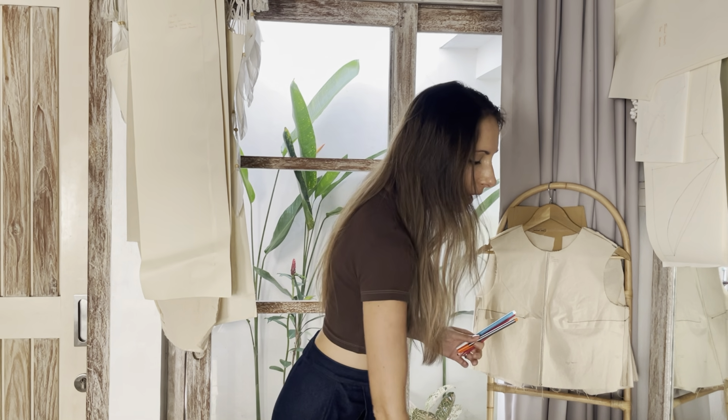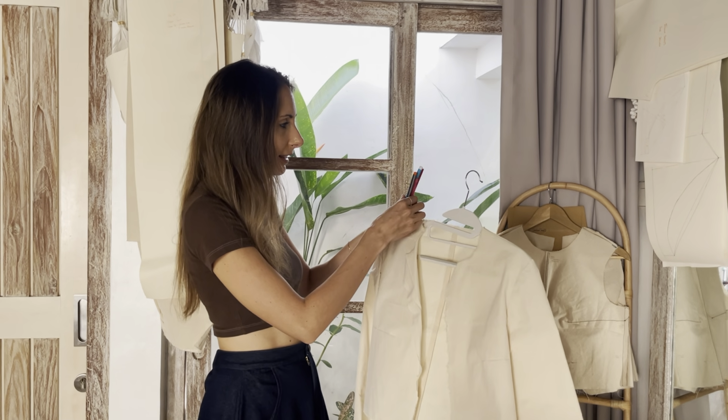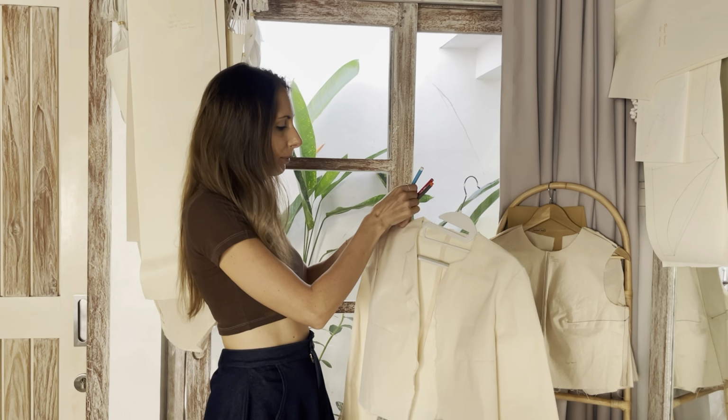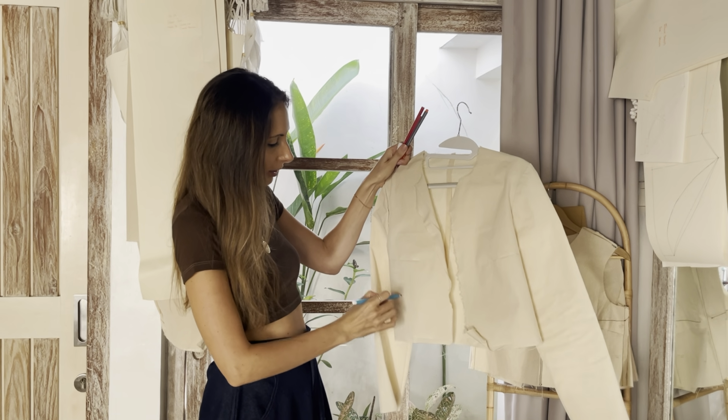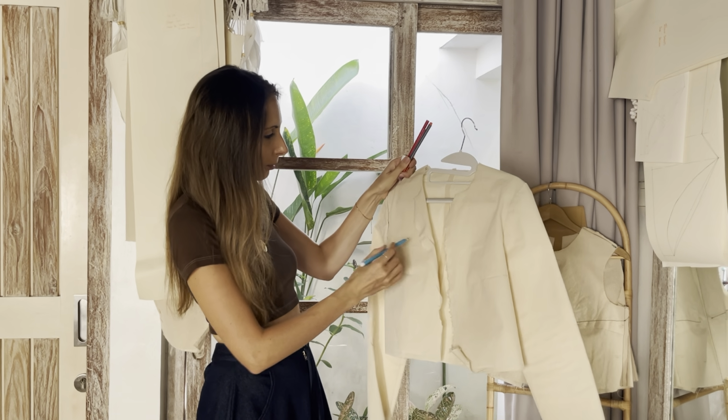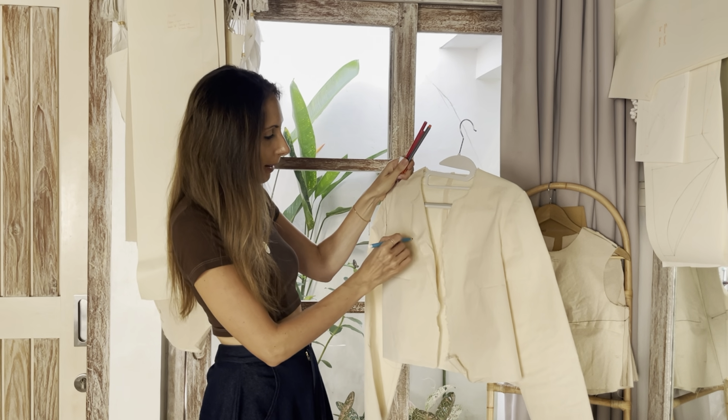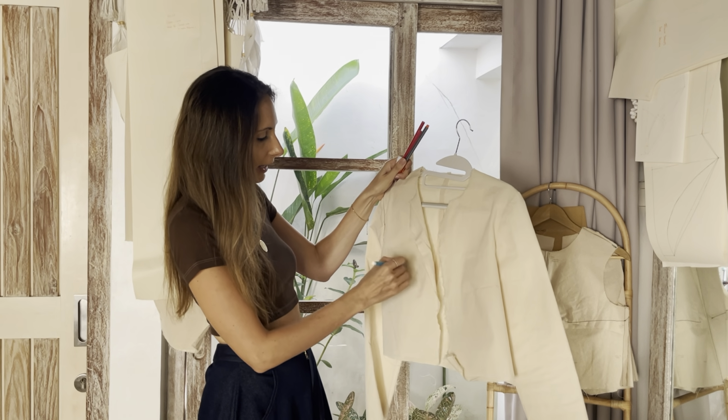So for example, I might have a toile of a jacket like this, and then I might be thinking, okay, I want to draw on where I'd have a pocket. I maybe want to draw on what the print of the garment, of the fabric, is. So I'm just going to quickly illustrate that on.